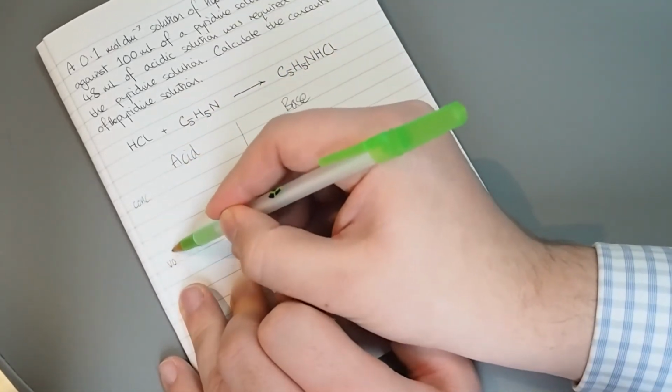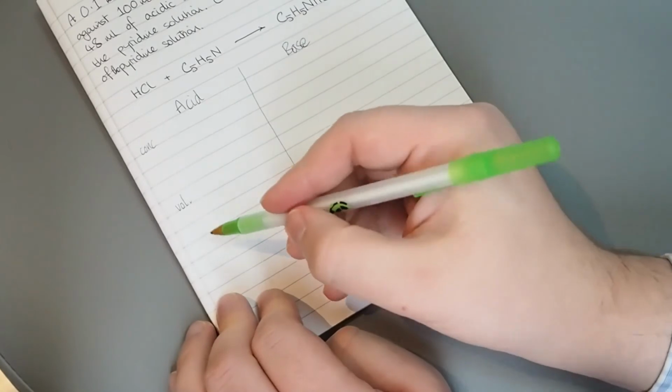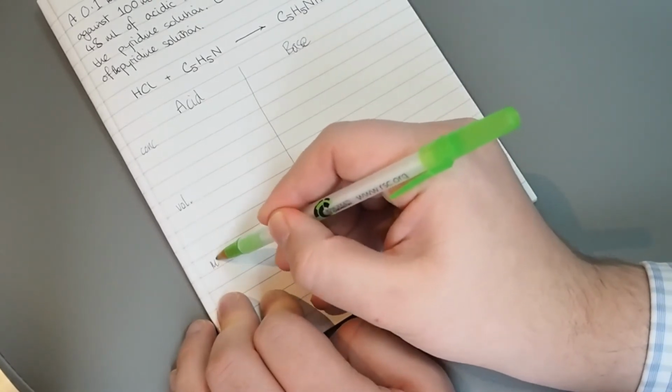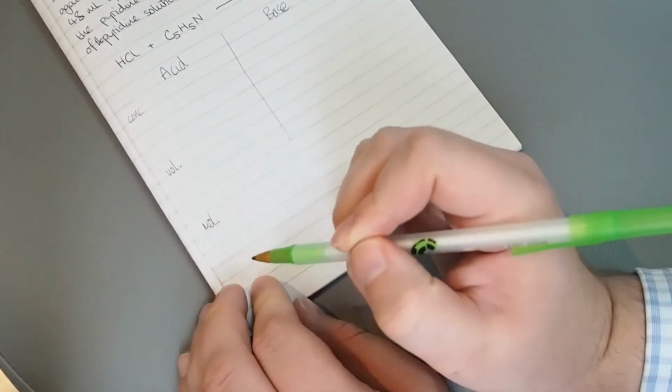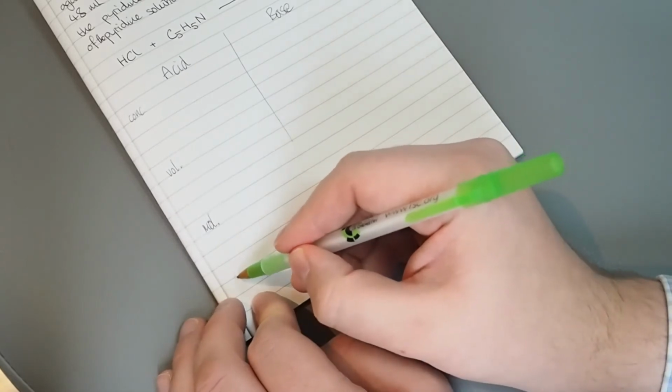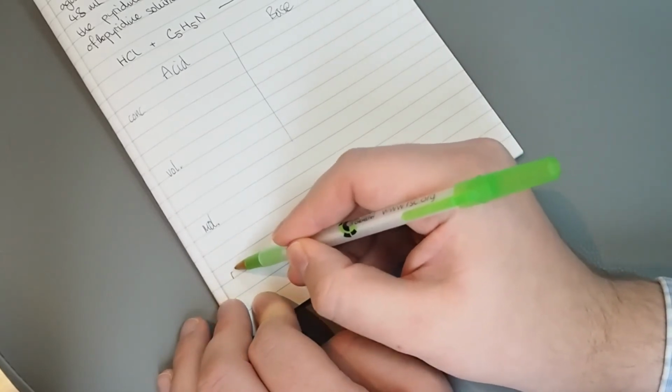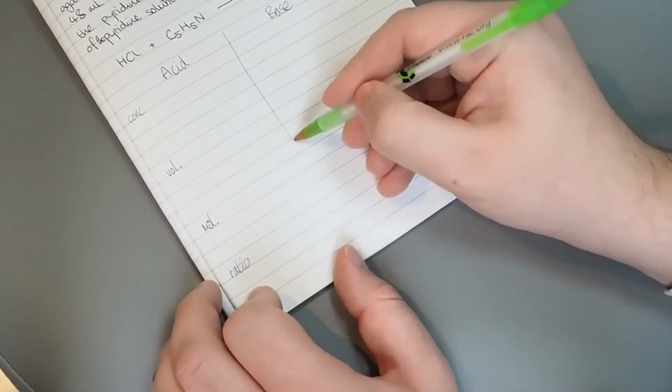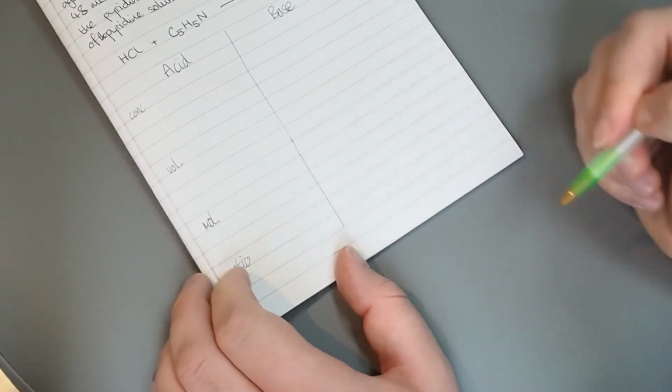We'll leave some space. Volume, moles, and ratio. We don't need much room for ratio because we can pull that straight out of the equation.